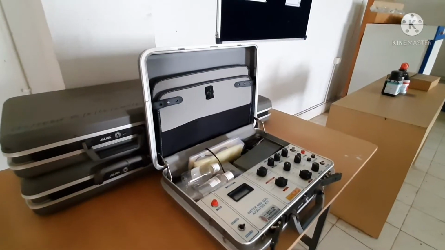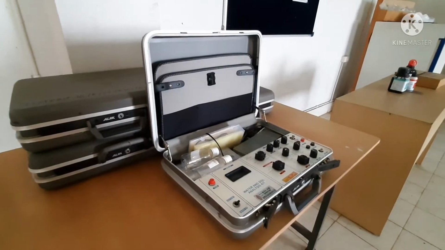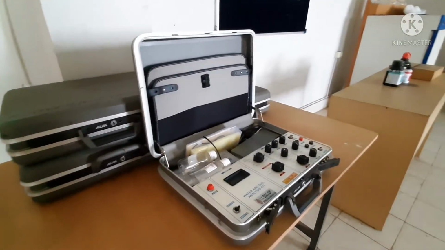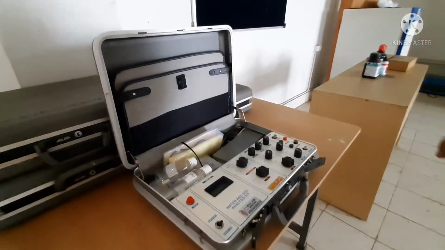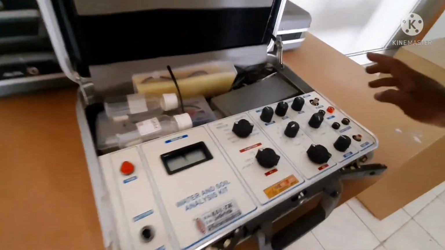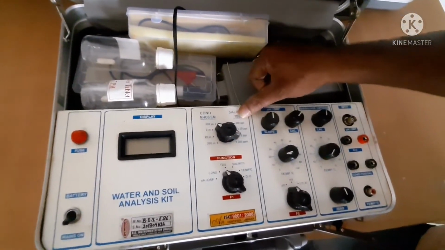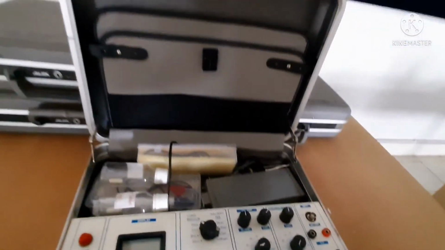In this box we may conduct different types of experiments with the same apparatus. We can find out the value of pH of water, and we can find out the value of conductivity, salinity, TDS, total dissolved solids from this experiment.